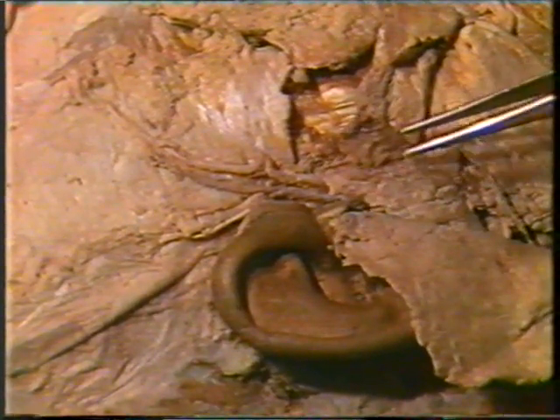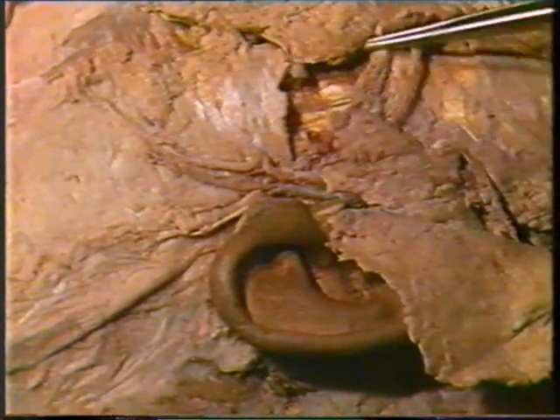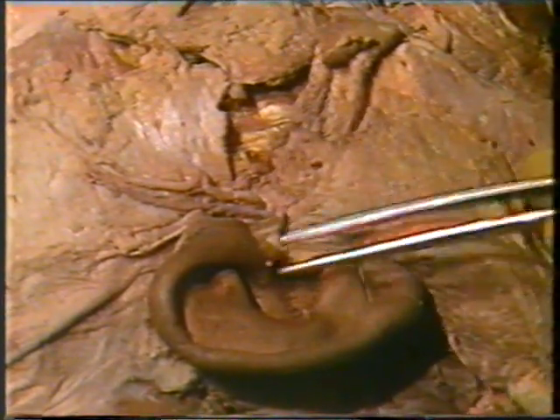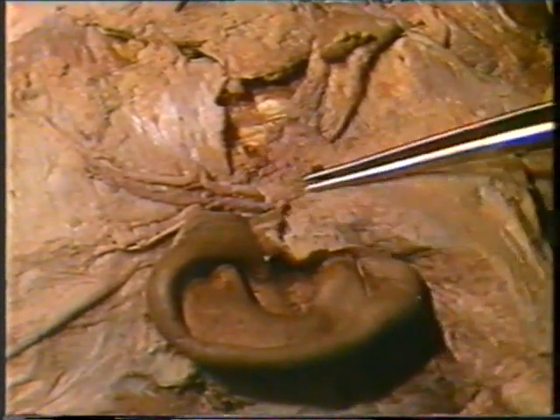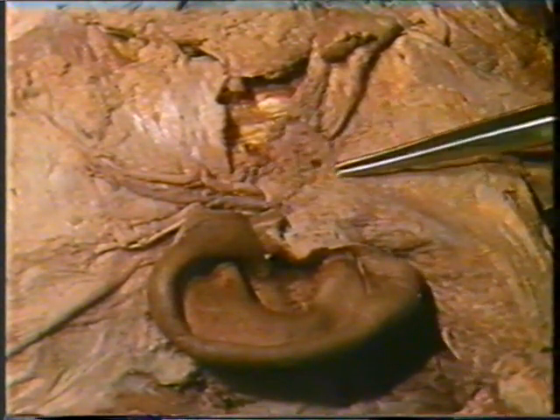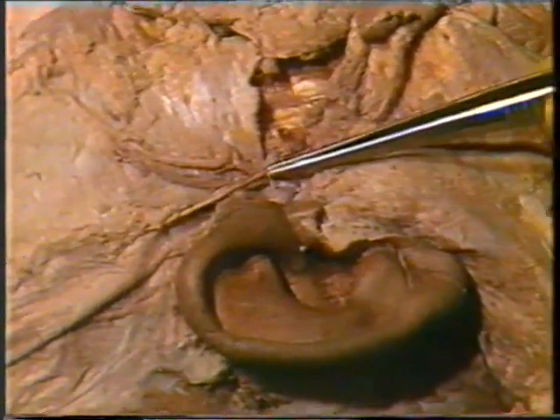It appears at the upper end of the parotid gland and crosses the root of the zygomatic arch just in front of the tragus of the ear, where its pulsations can be felt. The auriculotemporal nerve is a branch of the mandibular nerve.